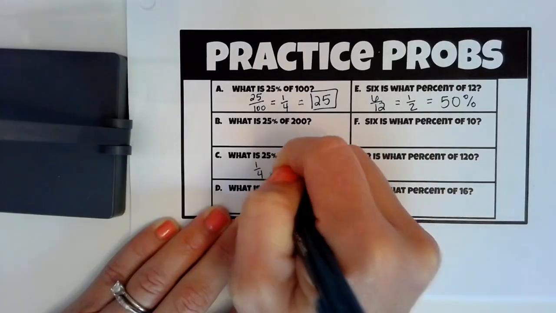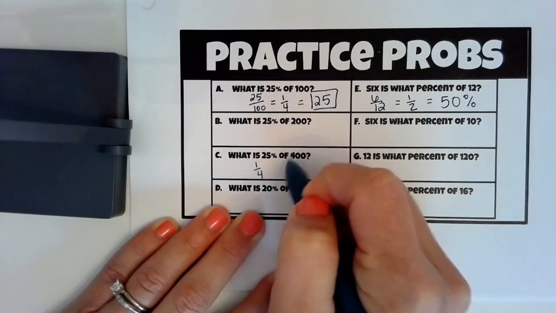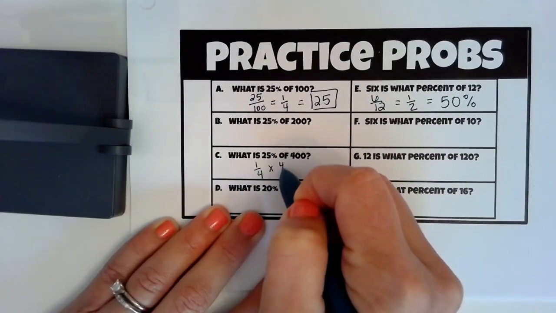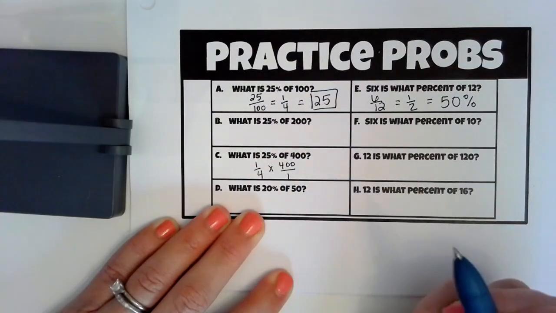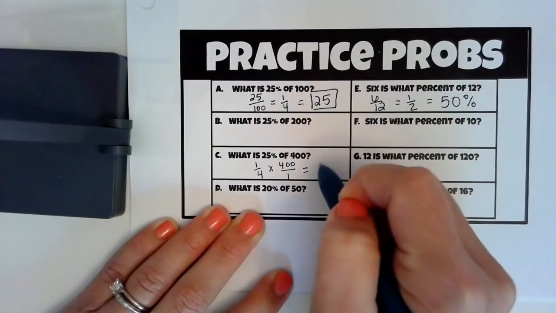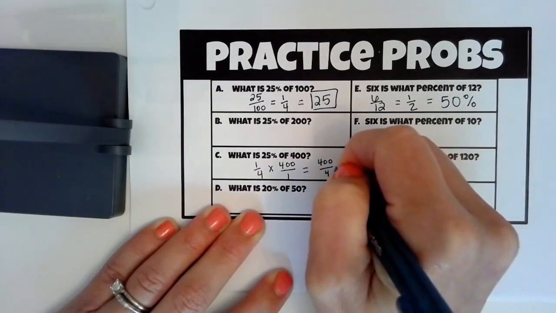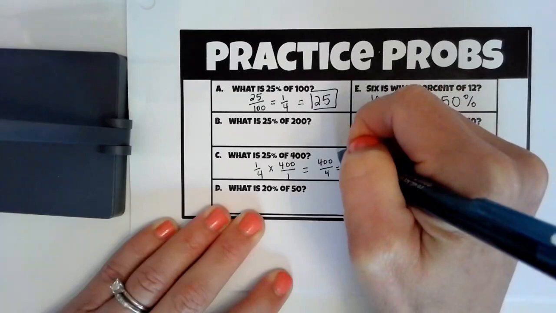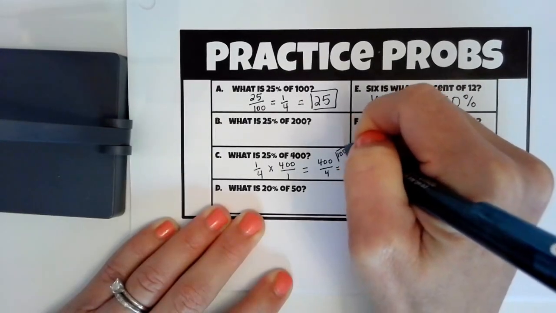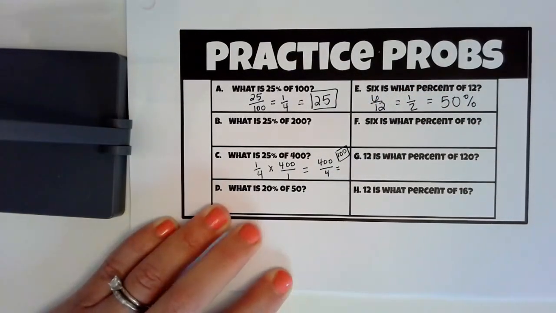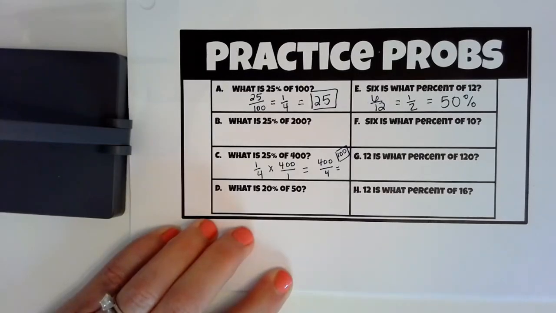We could also say what is 1/4 times 400. I'm going to put that over a 1, make it a fraction. It's 400 over 4. 4 goes into 400 100 times. So 25%, or 1/4 of 400, is 100.